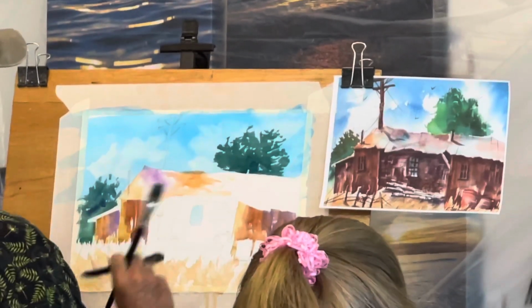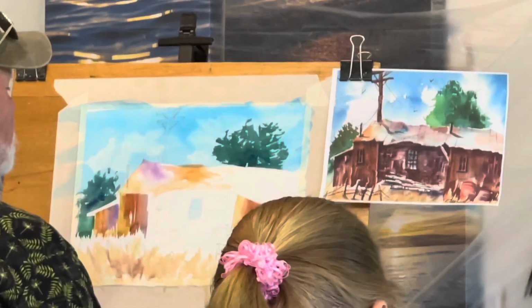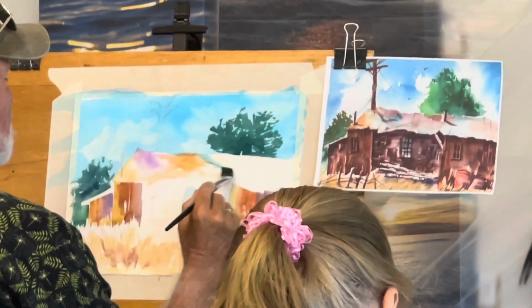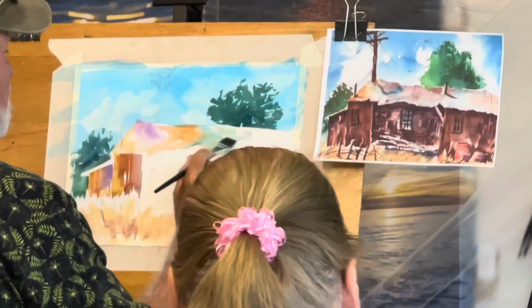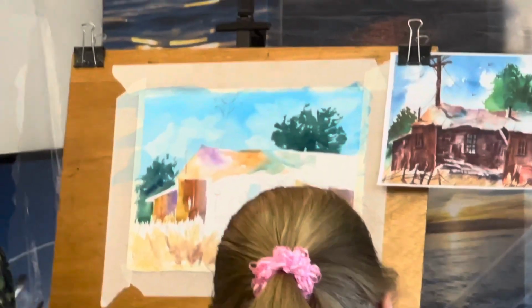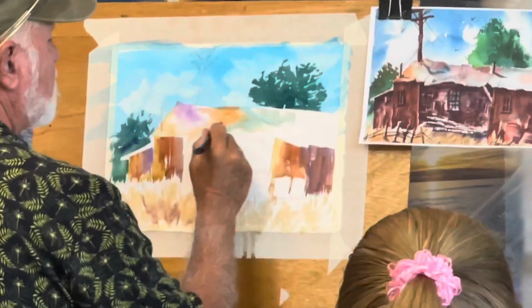I'll throw that in and wet the paper a little bit. And water, just blend it.